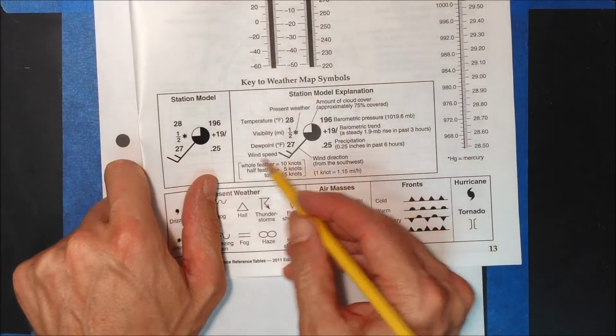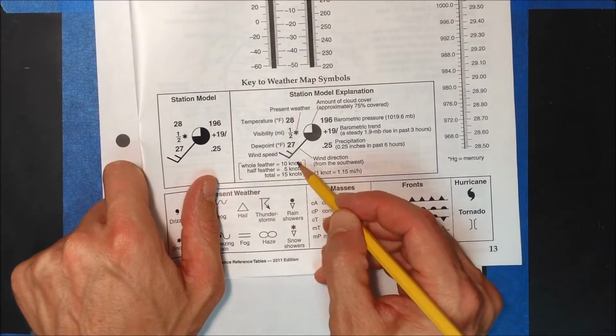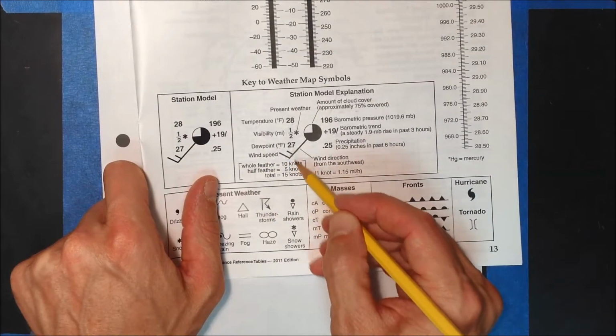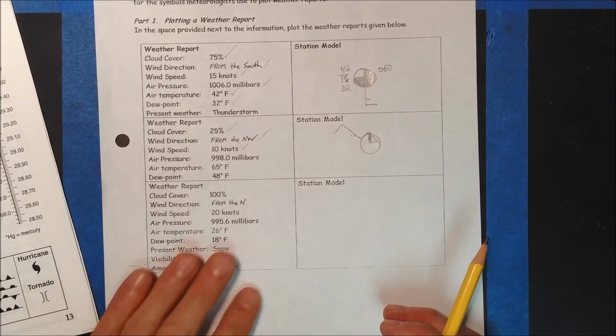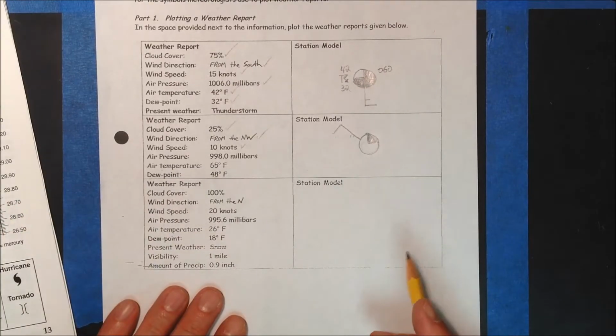Again, also on here, down here, a whole feather. These are called feathers. A whole one is 10. Half is 5. Okay. And so I have that.